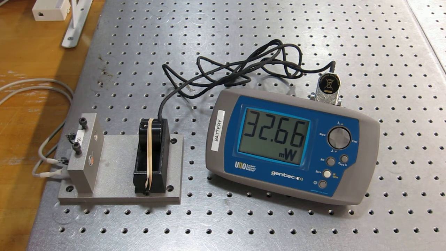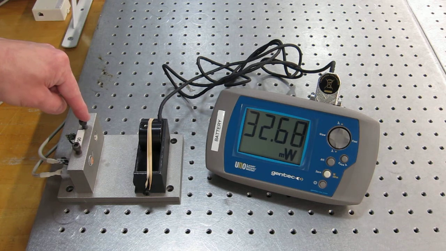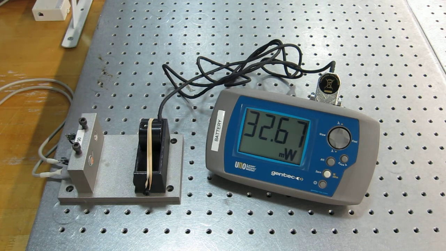And this is simply the pump diode from that same DPSS. Now they were identical at one point. We literally removed the DPSS from the front of this unit, leaving only the infrared diode. In this case, it's already powered up, and you'll notice approximately 33 milliwatts of infrared being emitted from this laser diode right here.